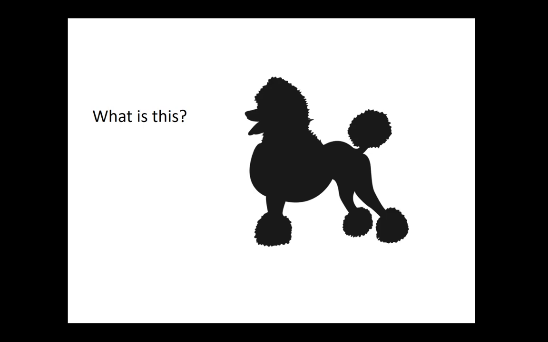Let's try it again. What's this one? Okay, so I'm sure you all immediately recognize this as a dog, but even more than that, you can recognize it as a specific breed of dog, a poodle. So again, just taking a silhouette, you can identify the species as well as the breed when the only thing you're looking at is the shape.